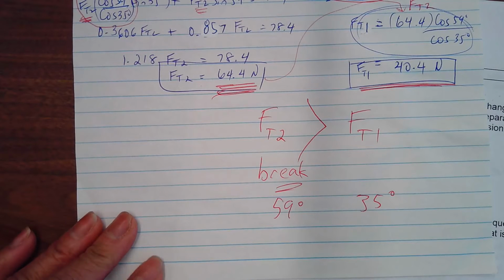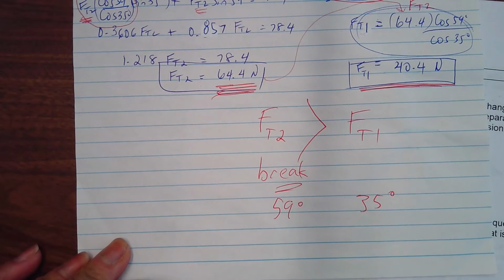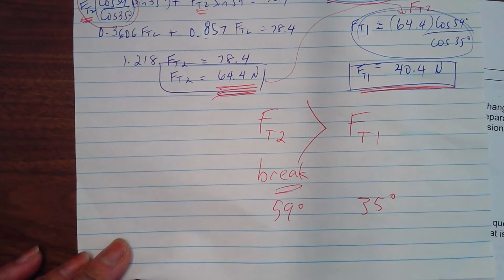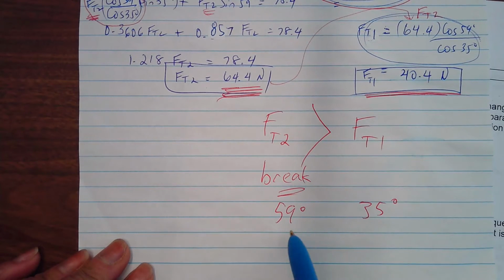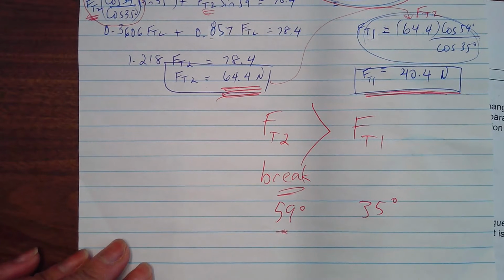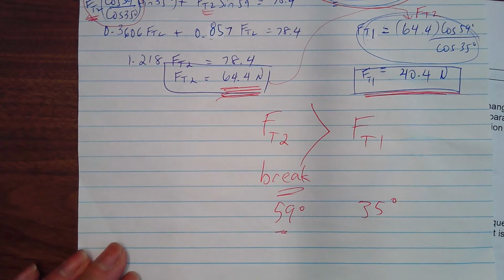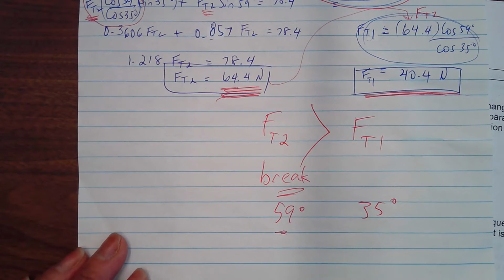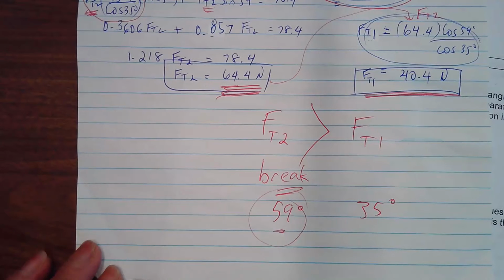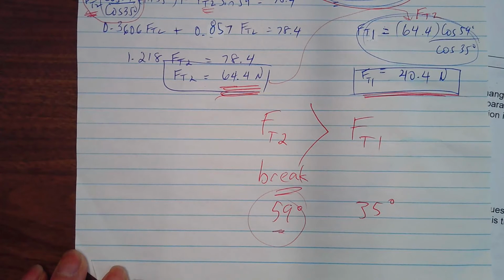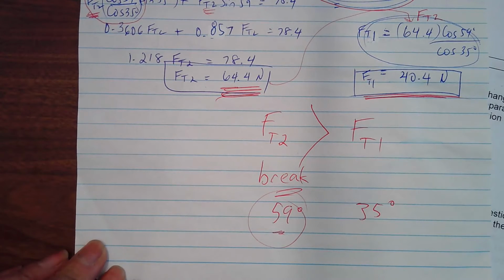Make sense? The greater the angle, the more pulling you're going to get. Only at a 45-degree angle is it equal. Okay? X and Y will be equal. So the greater the angle here, the more pulling in the X direction you'll get. The answer here is rope number, what's that? The one with the 59-degree angle, or rope number 2, will break first. The rope on the right. Okay? So that's number 3.